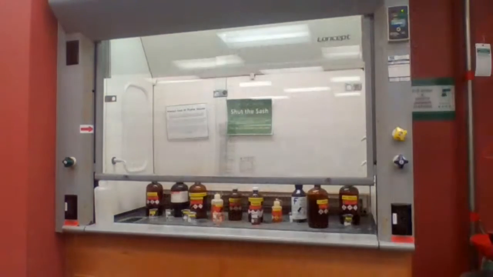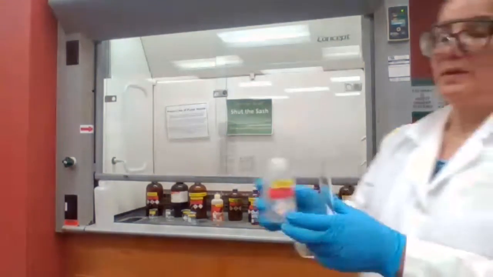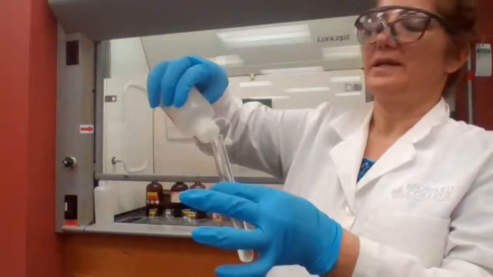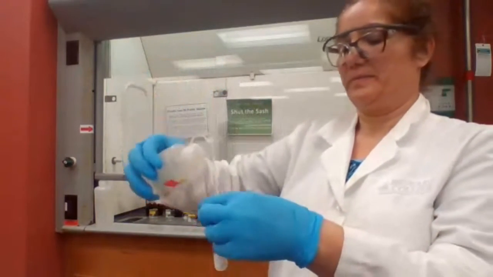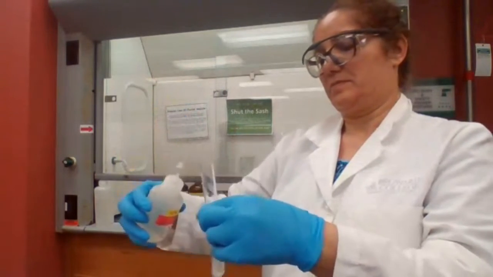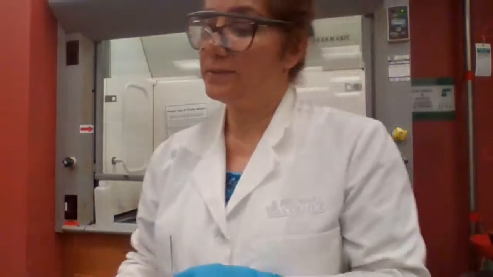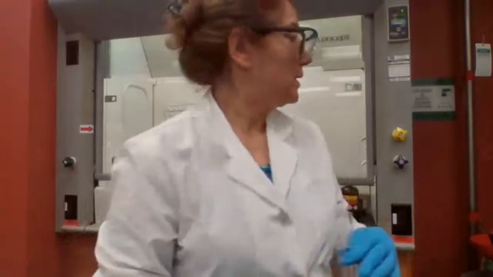Let's see. We're going to add the 10% sodium hydroxide. Again, I'm counting the drops, 20 drops of sodium hydroxide. And next, the iodine reagent.